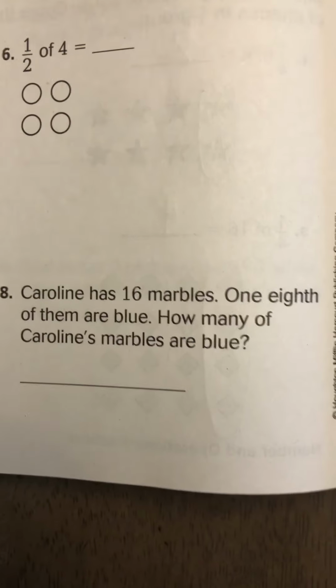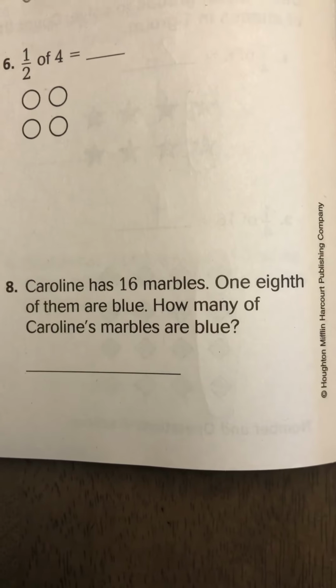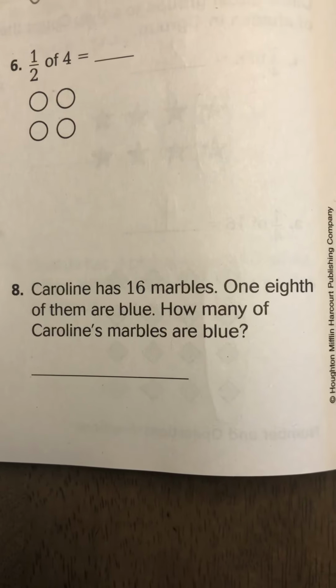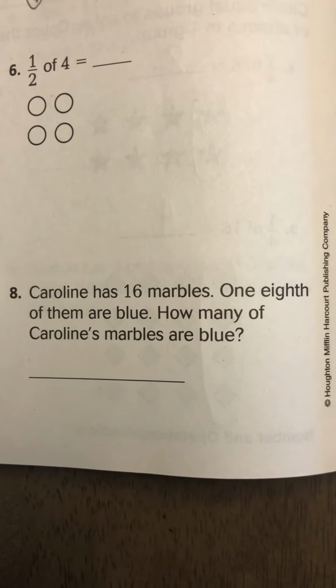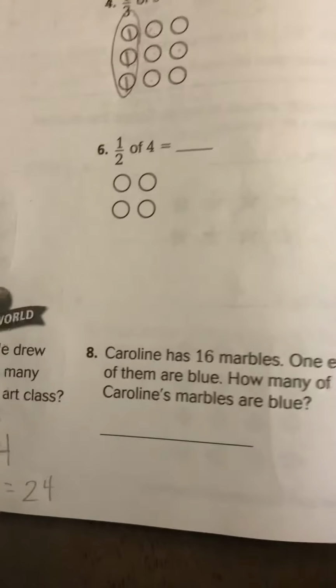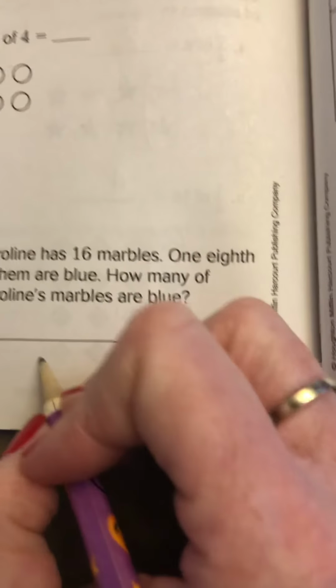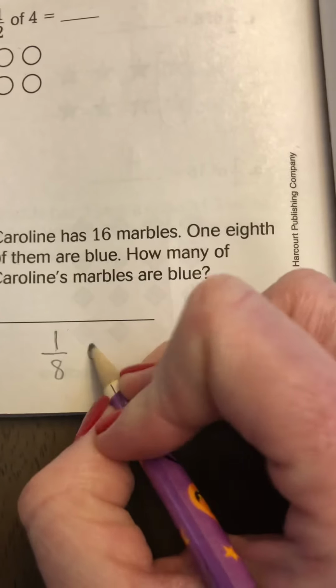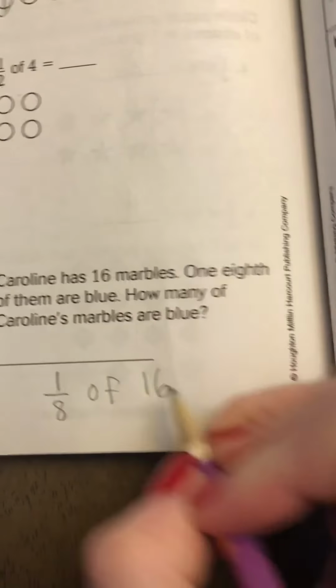Last one. Caroline has 16 marbles. 1/8 of them are blue. How many of Caroline's marbles are blue? So again, we have 1/8 of 16.